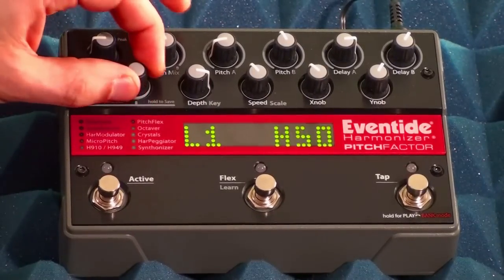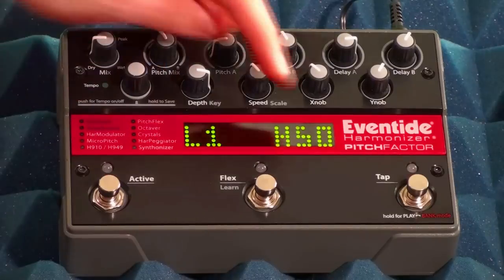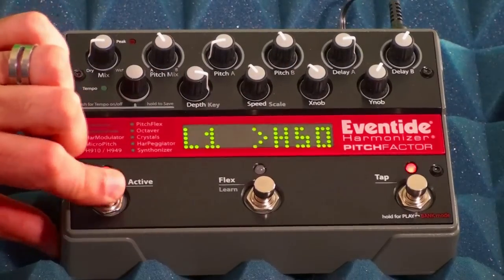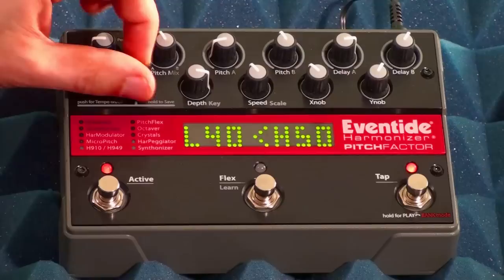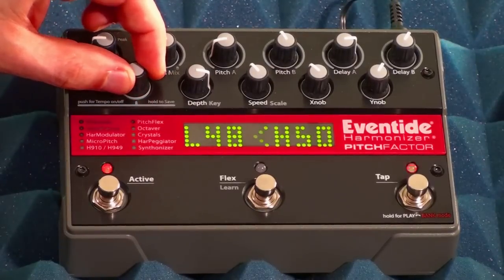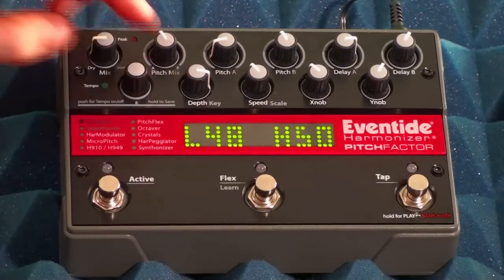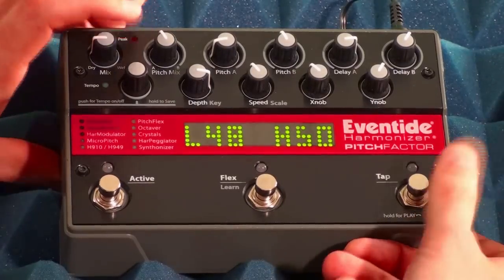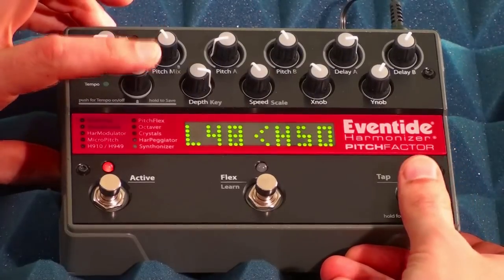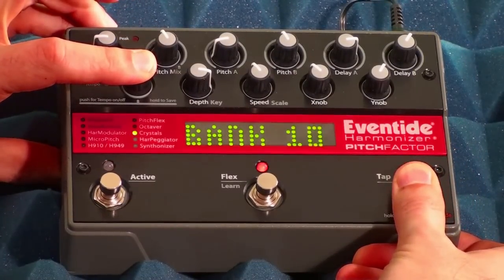For example, I am going to set this high bank to 50 and the low bank to 48. So once you've done that, you can exit system mode the same way you got in. Hold the right foot switch and the encoder button for a few seconds.